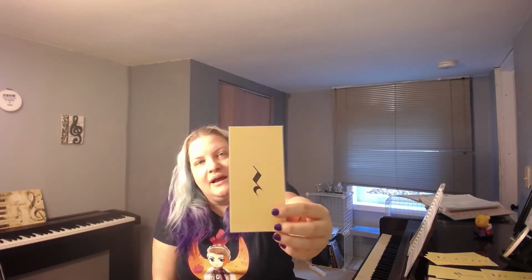Then there's a quarter rest, which is this really cool looking thing, which I have yet to be able to draw or write effectively. It's much better when it's in calligraphy. It looks really nice in calligraphy and not so much in my own hand. But this is worth 1 beat. This is a quarter rest, like a quarter note.